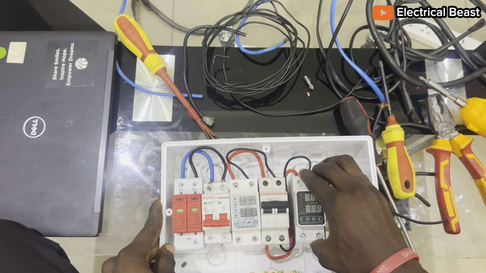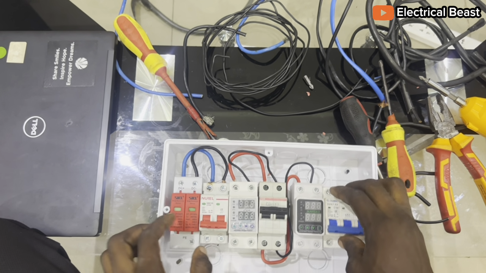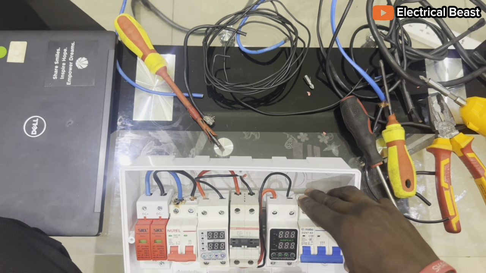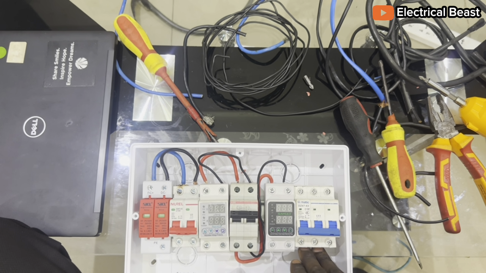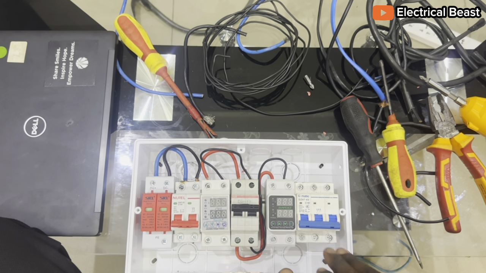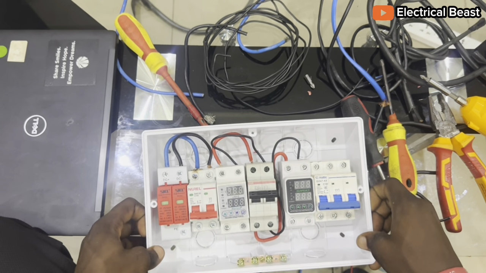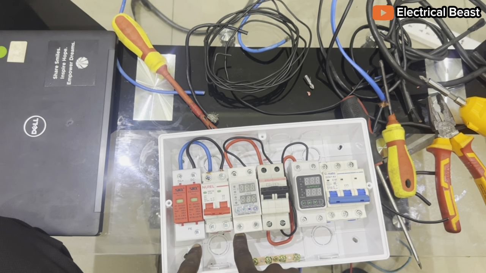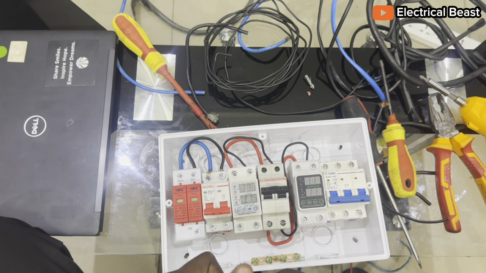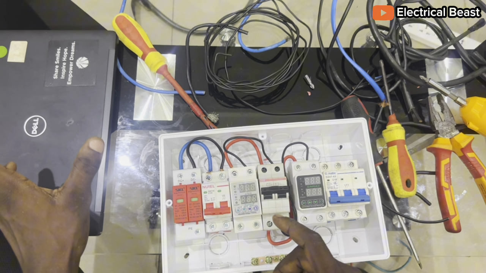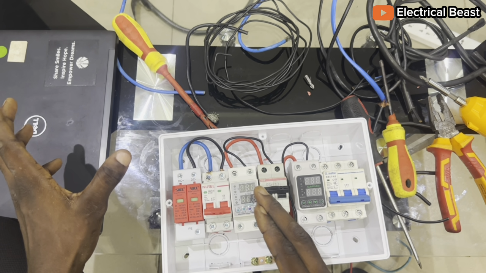Then again, your inverter's output connects live, neutral, and earth from the inverter in, then the output from here goes to your DB. So this is the entire connection, this is the entire setup. Then for your earthing, connect the earth from here and from here. Use a thick cable, and make sure the cables are of the same length and the same size. Then you drag it to the earth bar close to the ground where you're going to dig your earth rod or the earth pit.